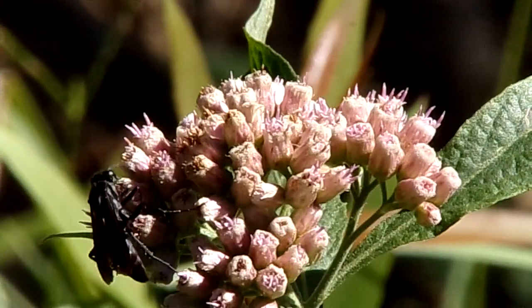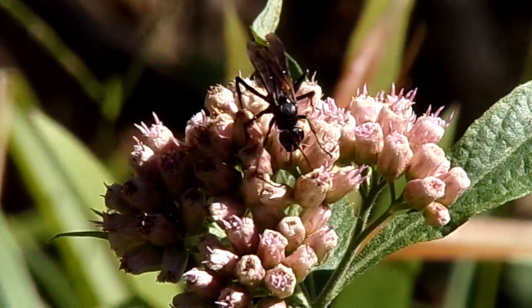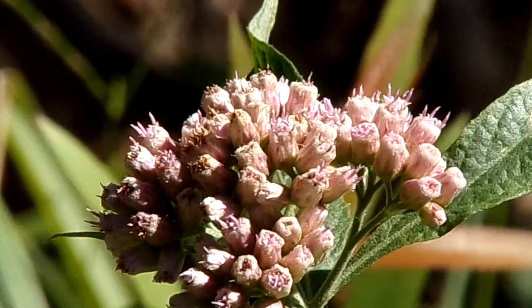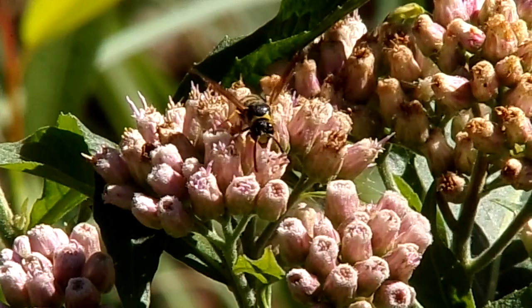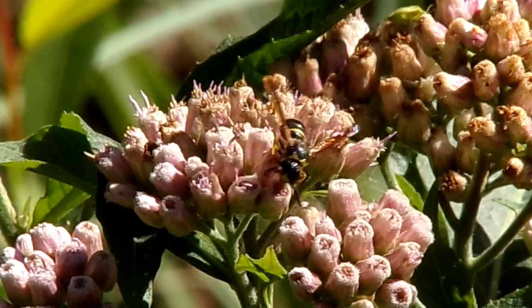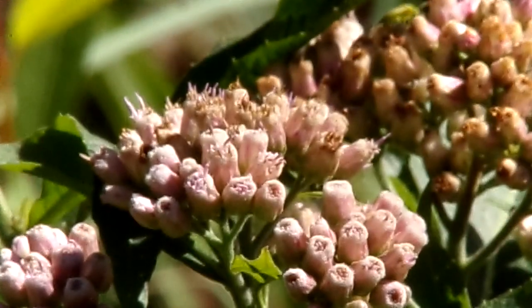Wasps first appeared in the fossil record during the Jurassic period and diversified into many superfamilies by the Cretaceous period. Wasps are part of the Hymenoptera order of insects, which also includes bees and ants. Wasps are a successful and diverse group of insects, with tens of thousands of species.